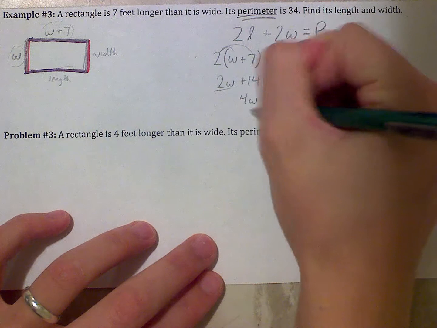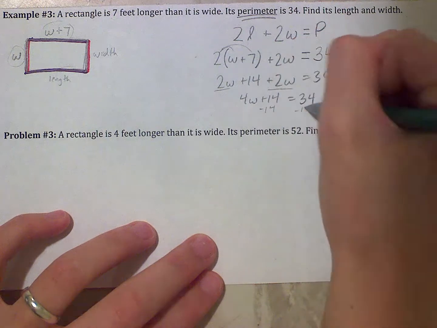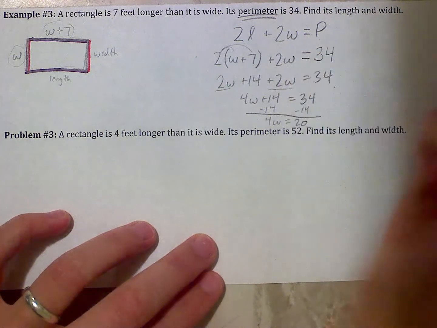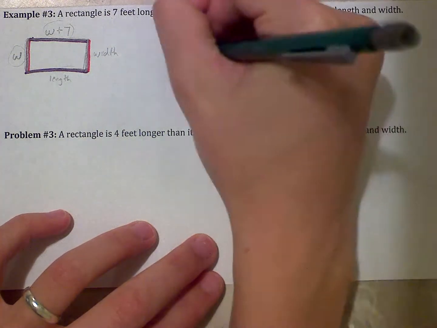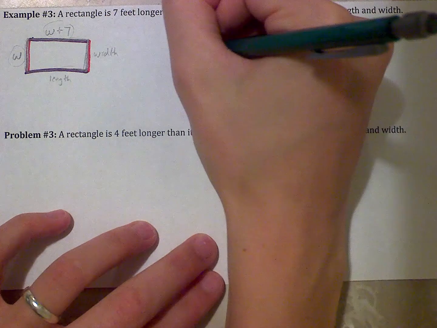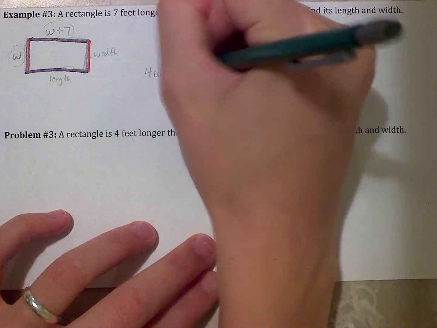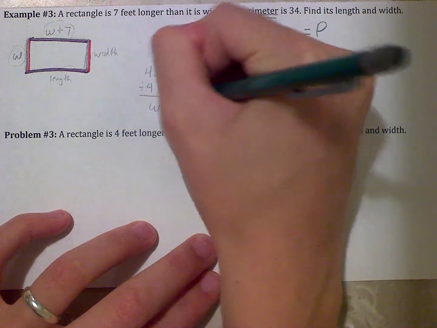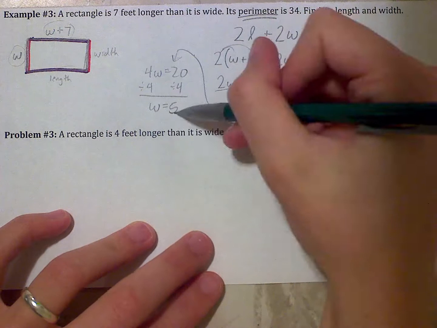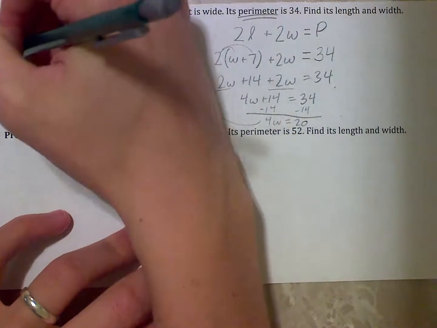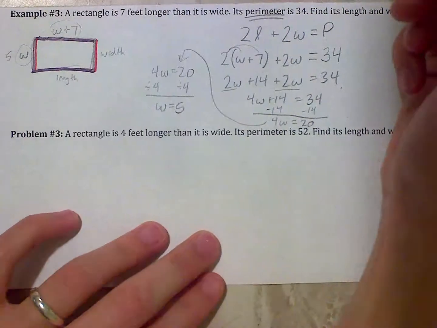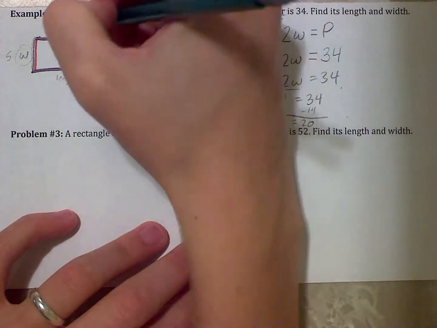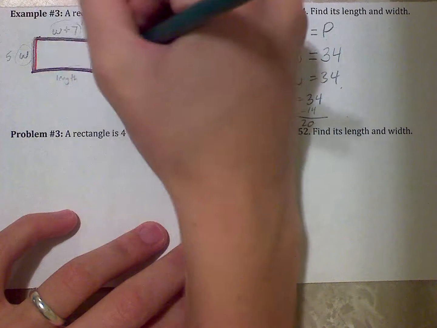I'm going to get rid of the constant, so this is minus 14. I'm running out of space a little bit here. I have 4W equals 20. Let's just continue right here. I'm going to divide by 4, and I get W equals 5. So my width is 5. Let's fill that in. Let's write this is 5. And then this is 5 plus 7, which is 12. So that makes this 5, 12, 5, 12.